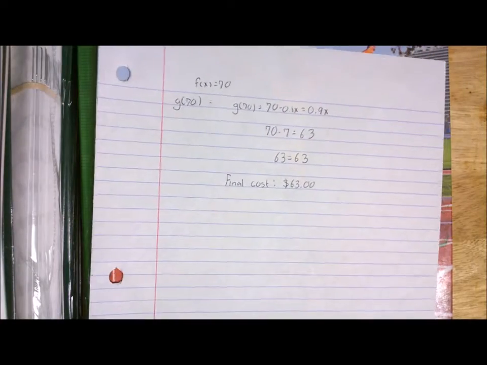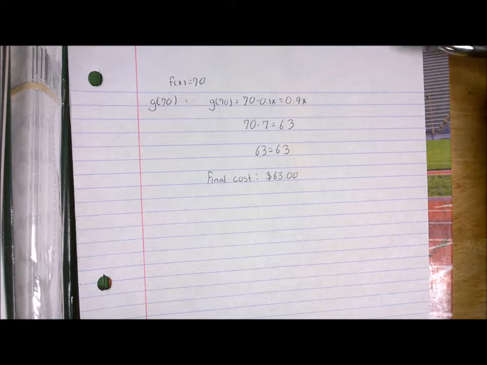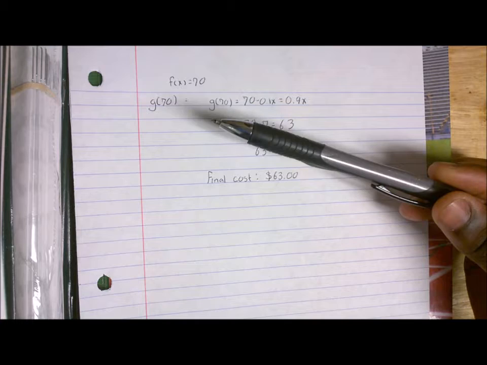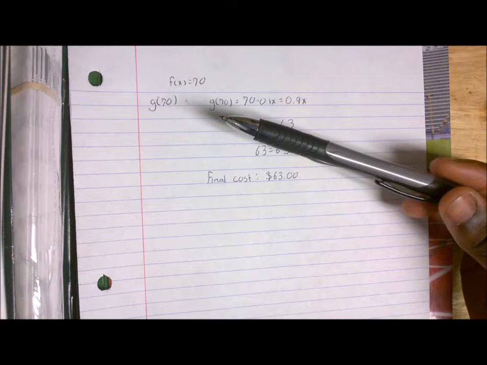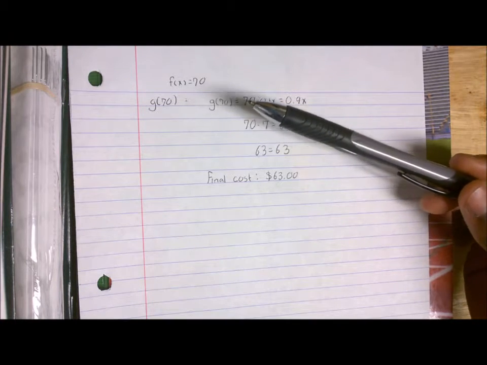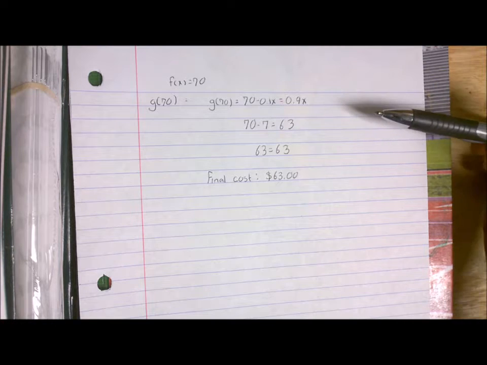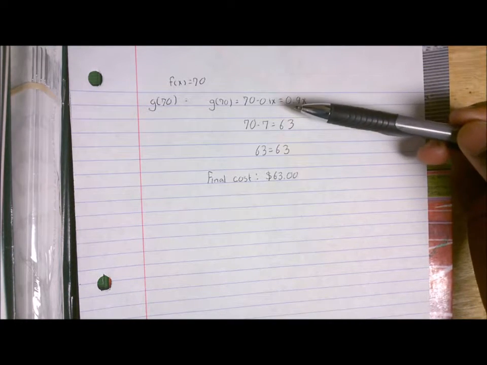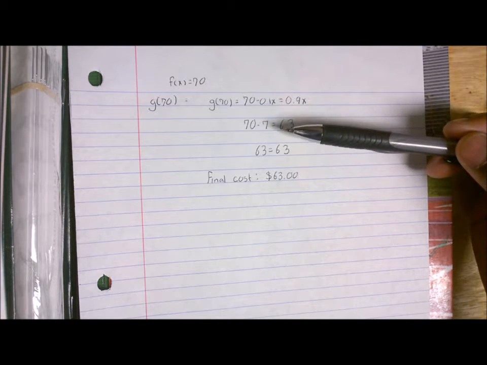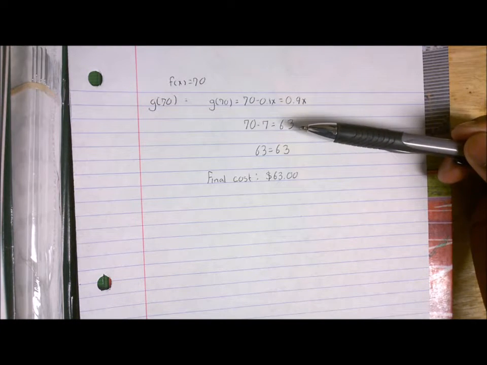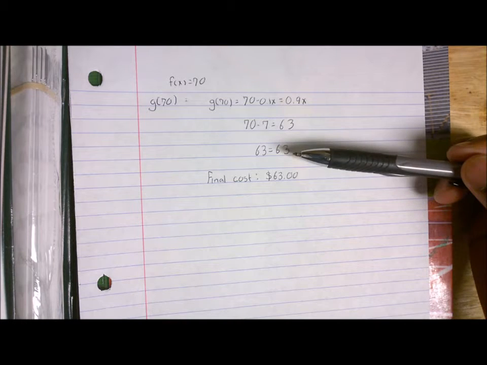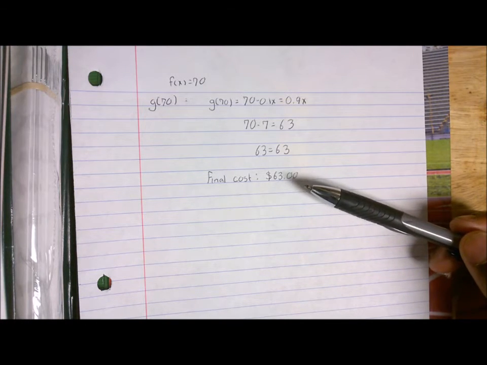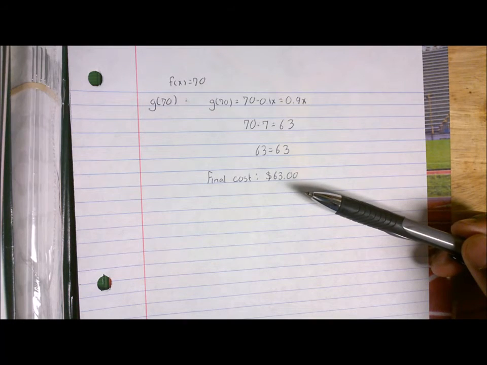And then you take that amount that is f of x, which is 70, and plug that into the g, because f of x is a function of g. And once you plug it in and work it down, 0.1 times 70 is 7, 0.9 times 70 is 63. You get a final answer of 63, and the total cost that you'd be paying would be $63.00.